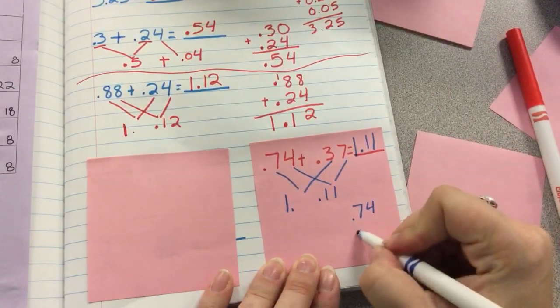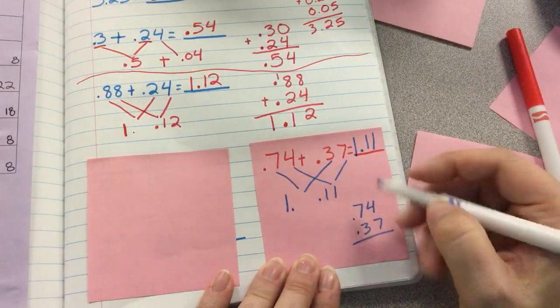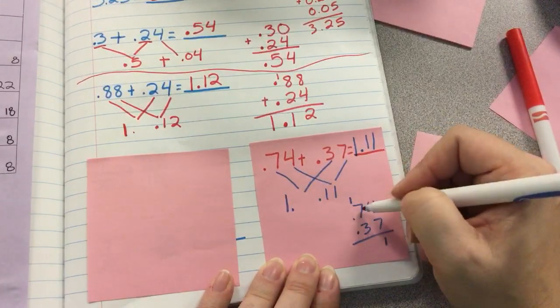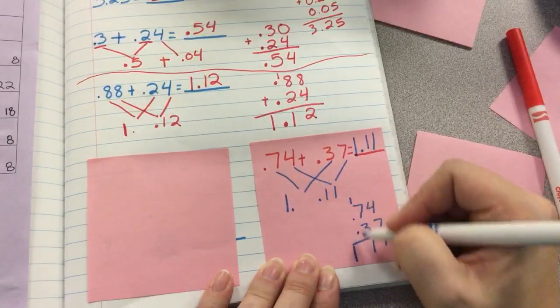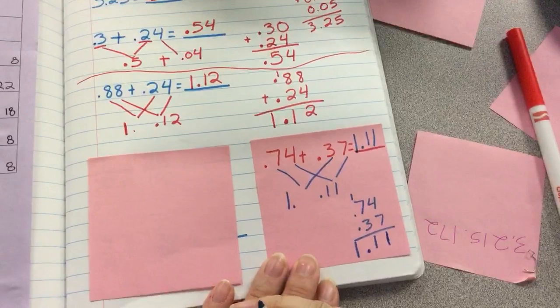74 hundredths, 37 hundredths. 4 plus 7 is 11. 7 plus 3 is 10, plus 1 is 11. Bring the 1 down. Bring the decimal point. Okay, there you go.